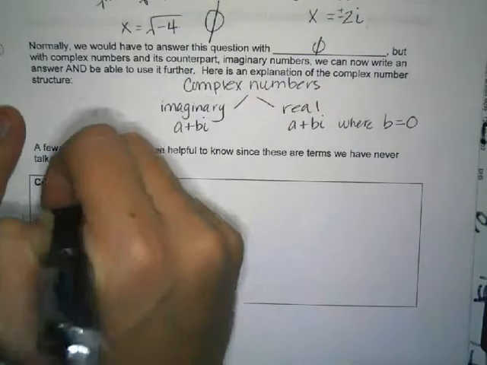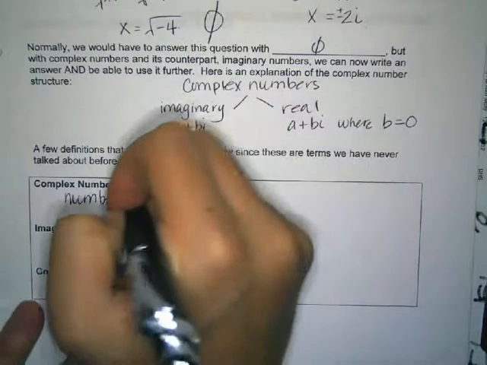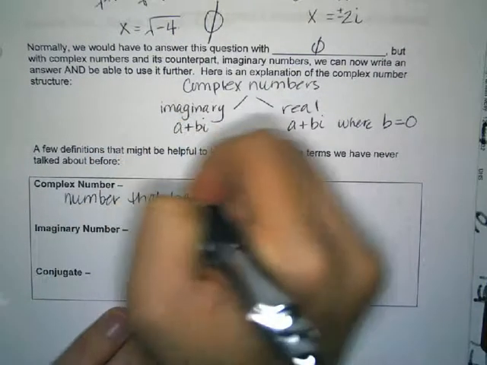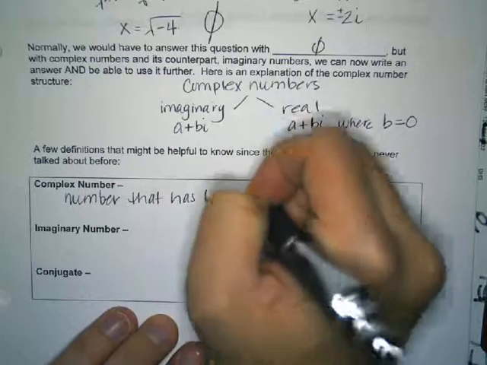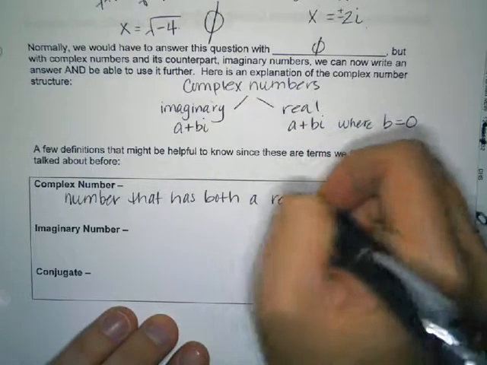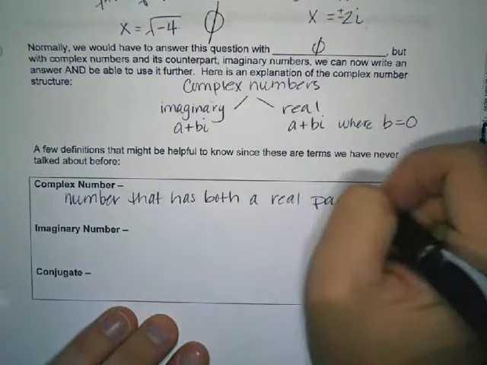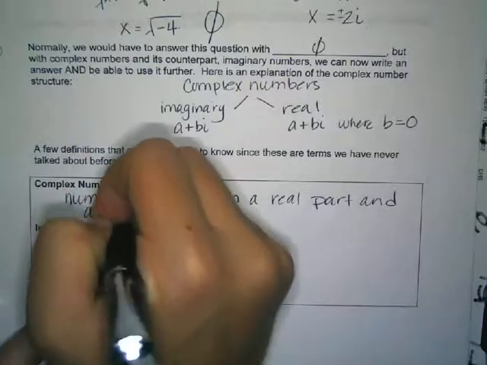Okay, so a complex number is a number that has both a real part and an imaginary part.